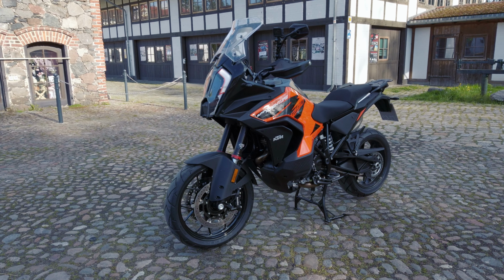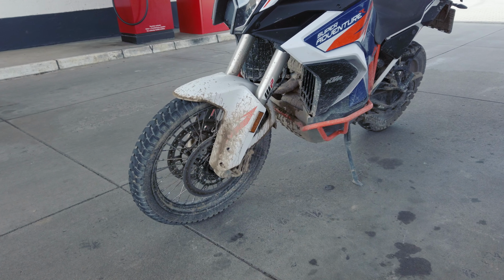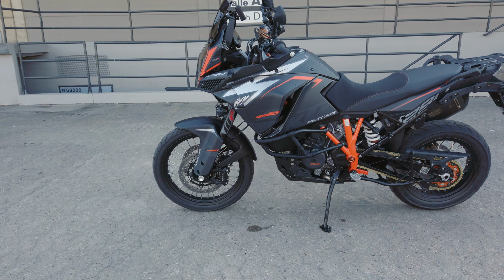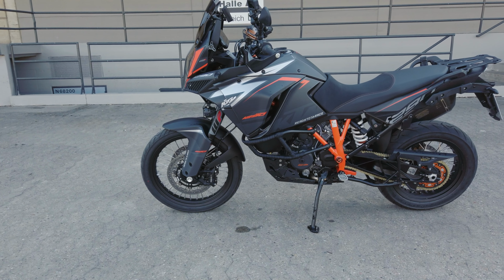That brings me to the diameter of the wheels. You will also notice that the S model comes with smaller wheels, and the R model comes with larger wheels. So on the S model, we'll find a 19-inch front wheel and a 17-inch rear wheel. And then on the R model, we have a 21-inch in the front and an 18 in the rear.